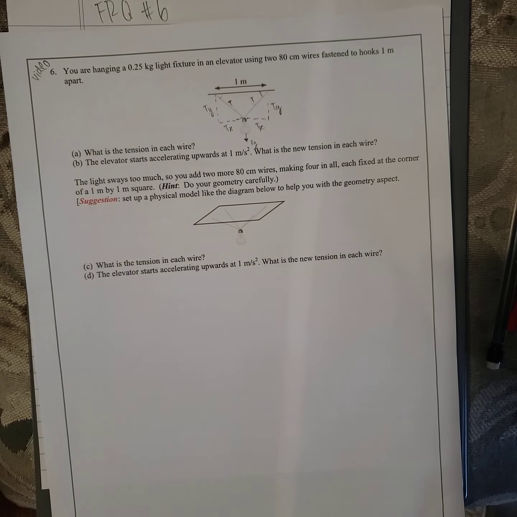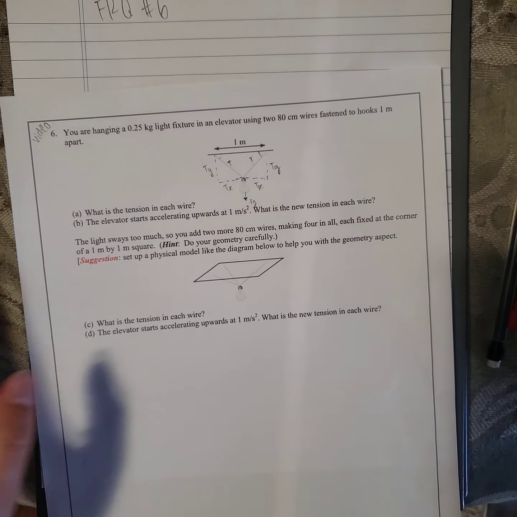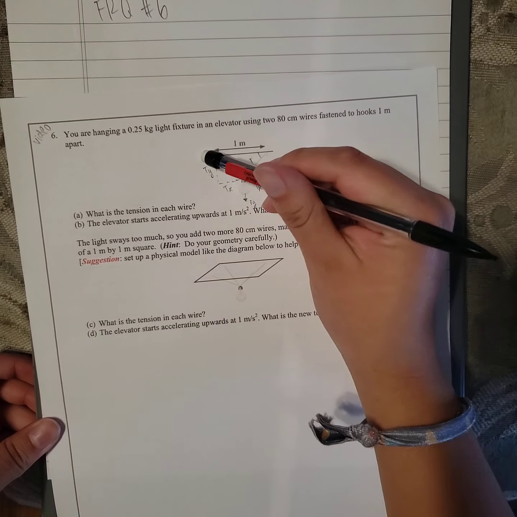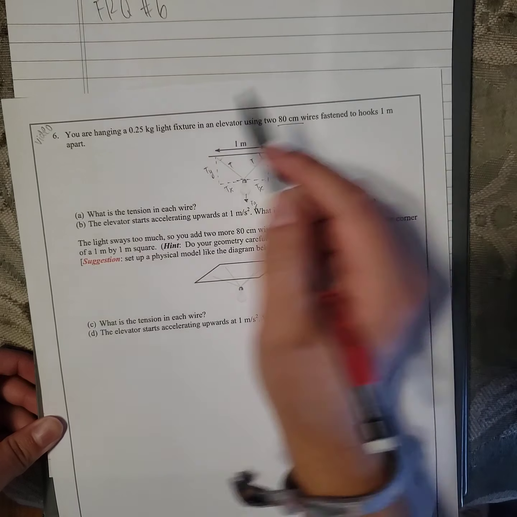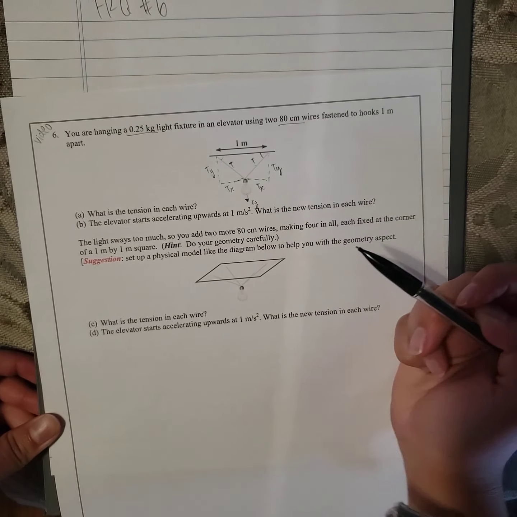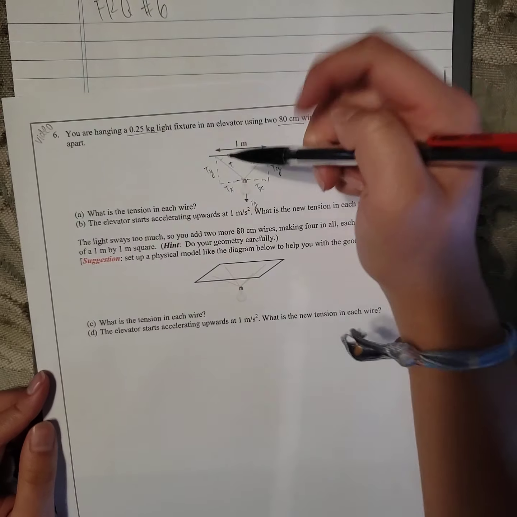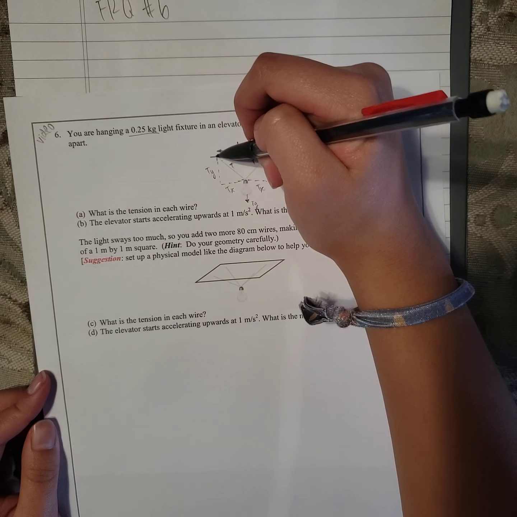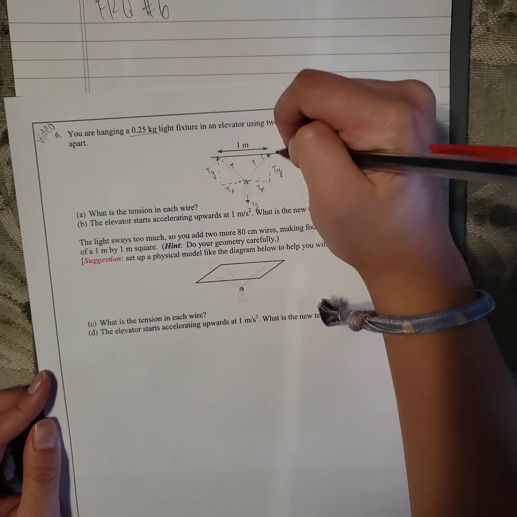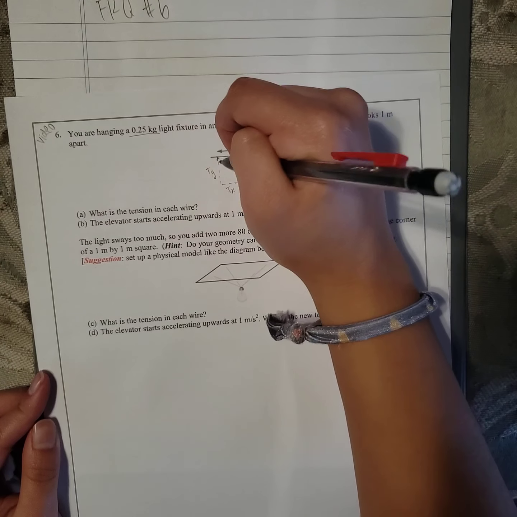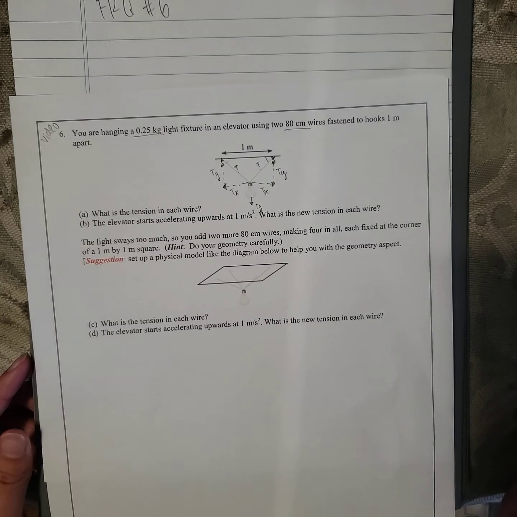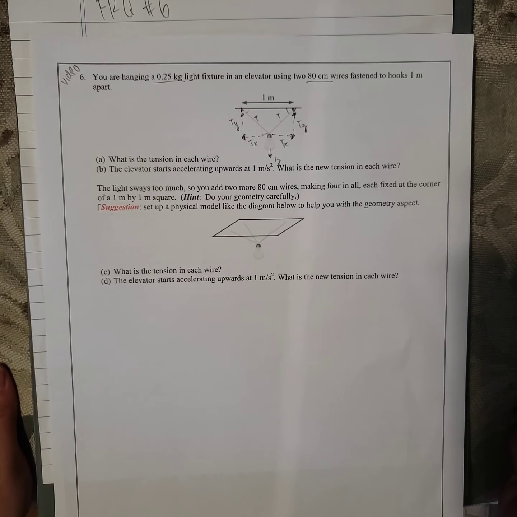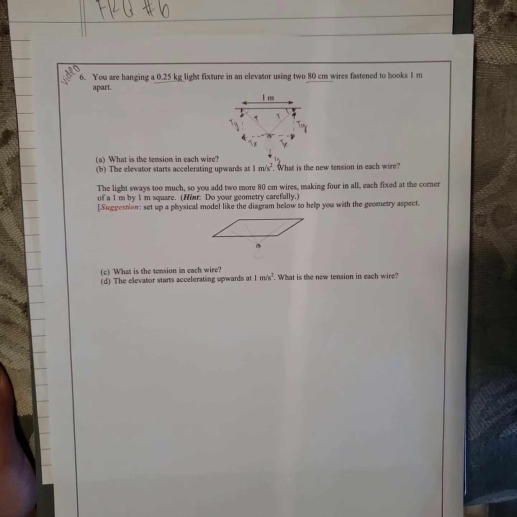Alright, so for part A, first it's given us a light bulb that's being hung by 2 wires that are 80 centimeters long. The light bulb weighs 0.25 kilograms. I've already written it out, but you're going to have your tensions and then your components of the tensions. For part A, we need to find the tension in each wire.